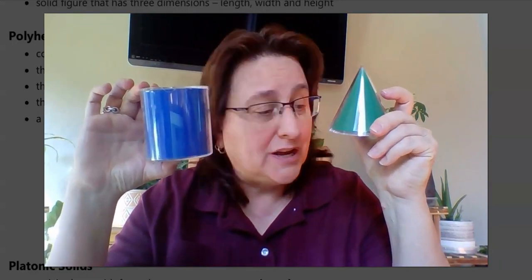Now, this right here is a cylinder, and right here we have a cone. These are not polyhedrons. And the reason why is, guys, they don't have any flat surfaces. They don't have any edges. This is a curved surface, so it is not considered a polyhedron.